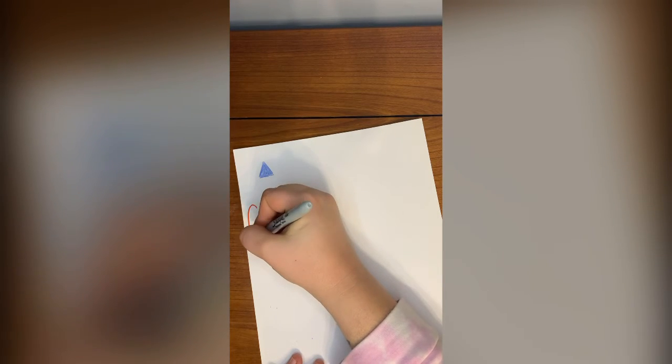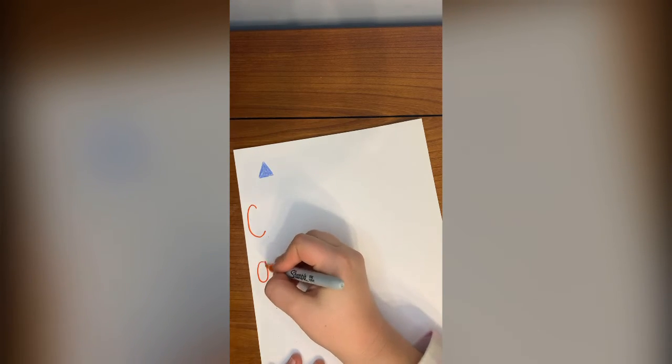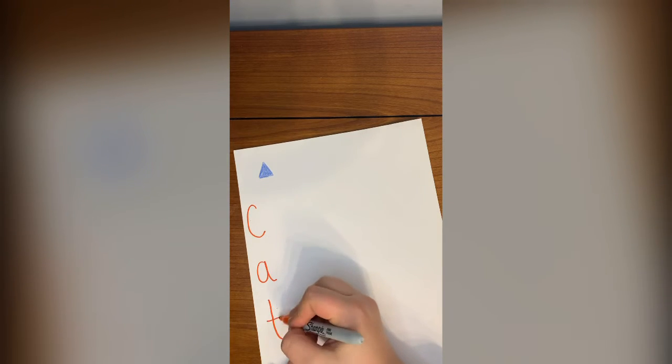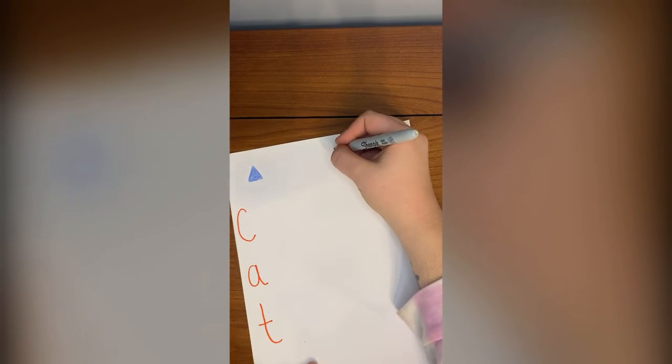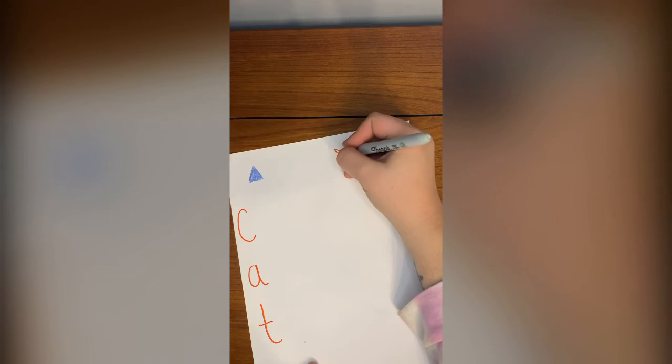Let's do one for cat. Cat. And then maybe I draw some cat ears over here too, and a little smiling cat face. Oh, I should really save my drawing for when I'm done. Okay, cat. C.